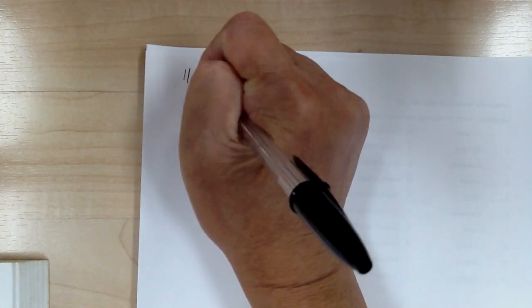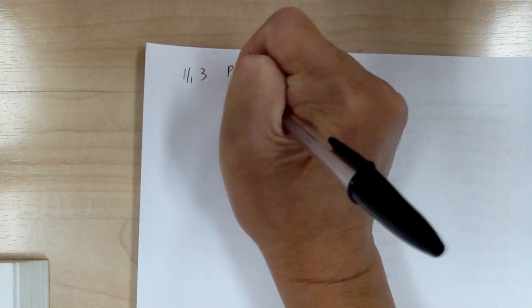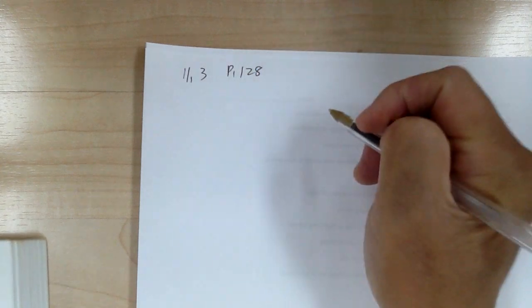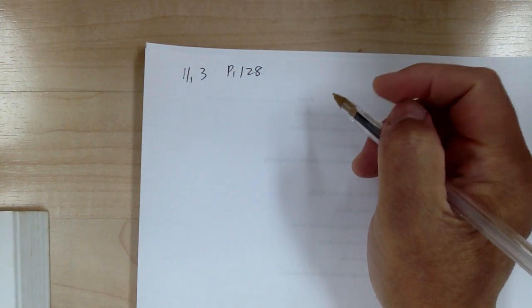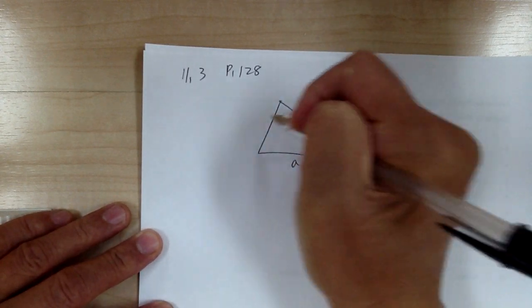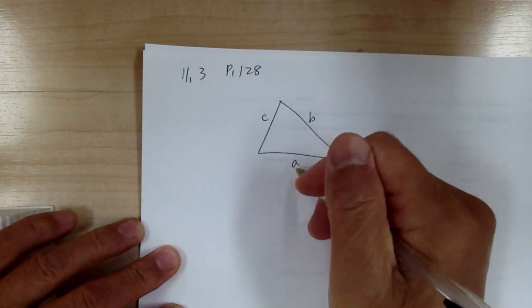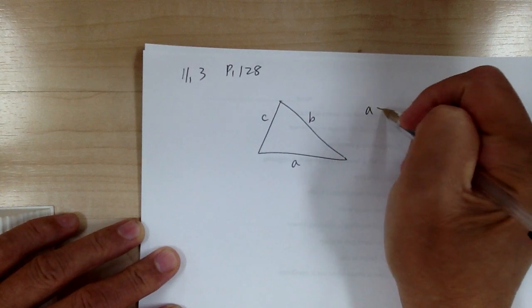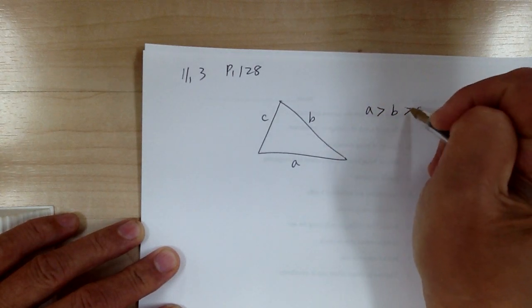Okay, let's go to 11.3, and this is on page 128. This is the triangle inequality. Now, what this is saying is that if you have a triangle with sides A, B, C, and A is the largest number, so A is greater than B, greater than C.